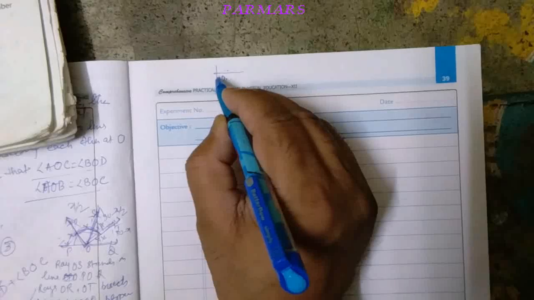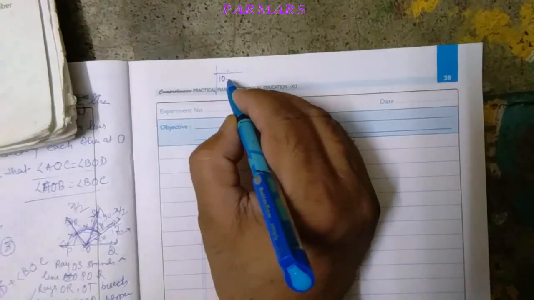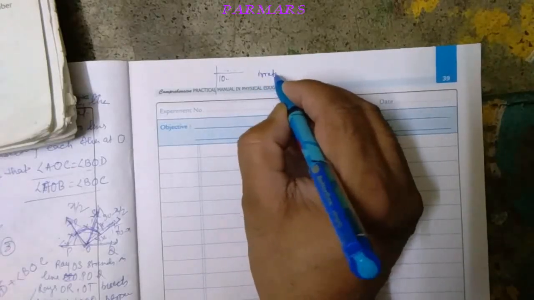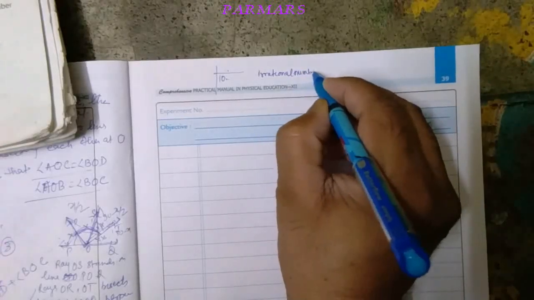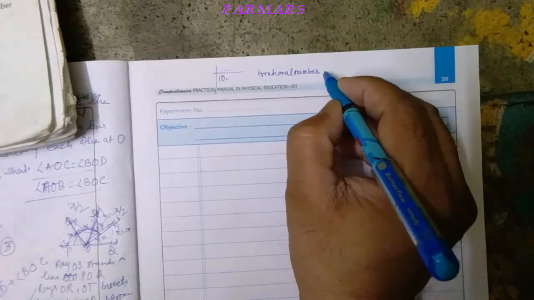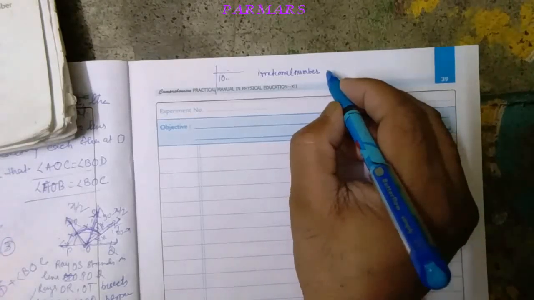Every number which is not a perfect square, its square root is an irrational number. An irrational number is what? It cannot be represented in the form of p by q, where p and q are integers and the denominator q should not be equal to 0.